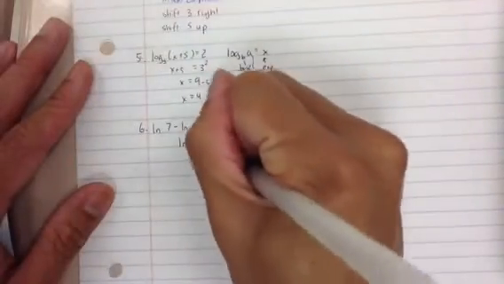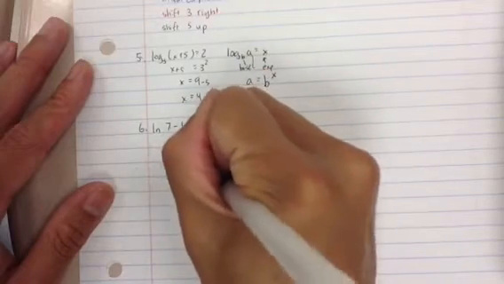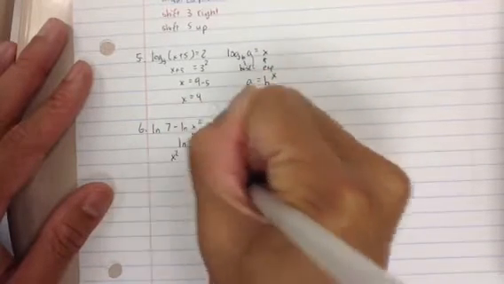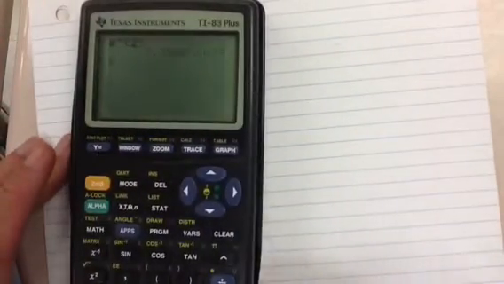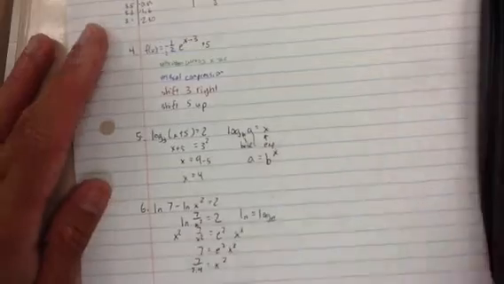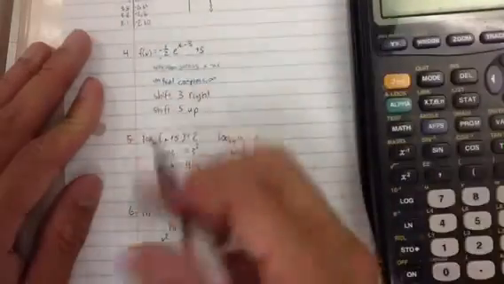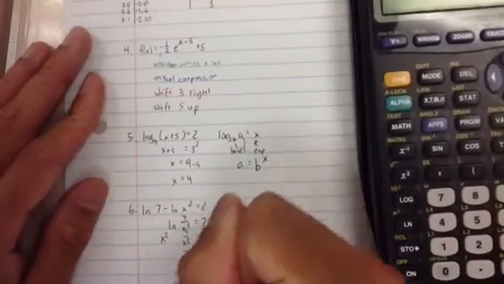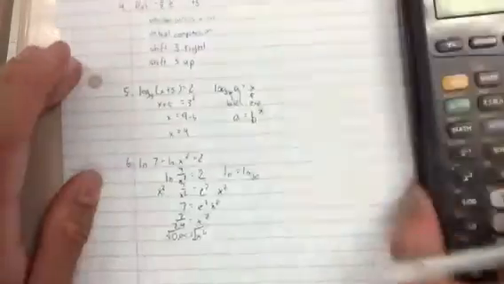e to the second equals 7 over x squared. Got to clear that x squared by multiplying to both sides. So 7 equals e squared x squared. e is the same thing as a number. So if I have my calculator, e squared is 7.39 or 7.4. So this is 7 over 7.4, x squared, which equals 0.95. And I have to take the square root at the end to get my answer. The square root of my answer is 0.97.